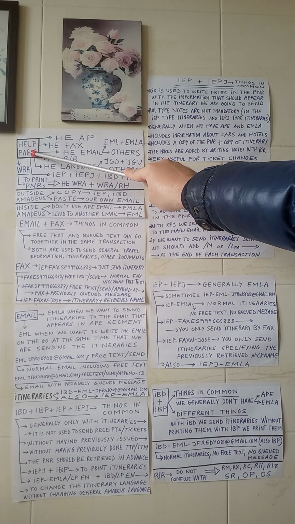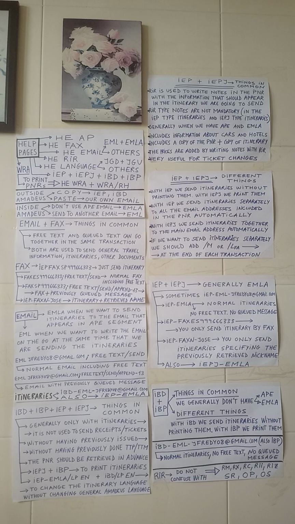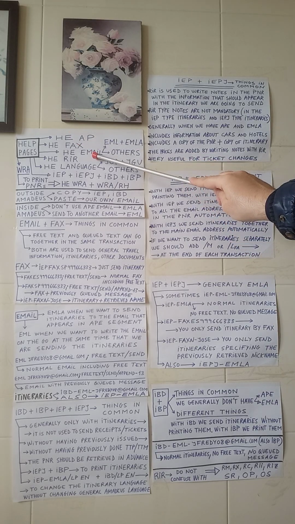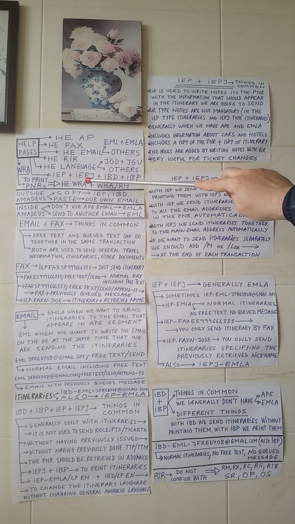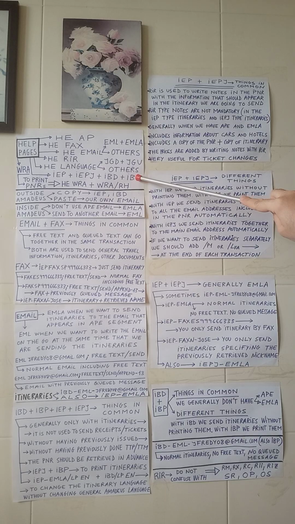At the top of the first page, we can see the help pages we can refer to for more information on today's video. Within all the help pages, we can see many codes. The most important ones are fax, email, EML, EMLA, IEP, IEPJ, IBD, and IBP. I will briefly explain the other codes because they are less important in the context of sending itineraries.